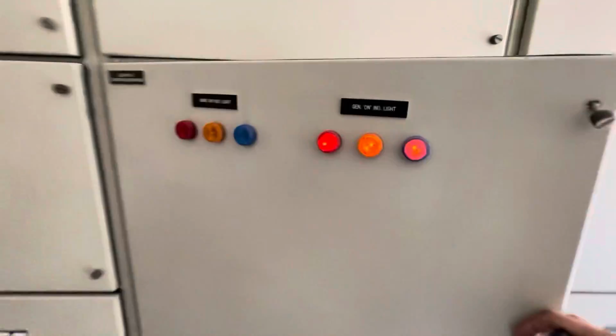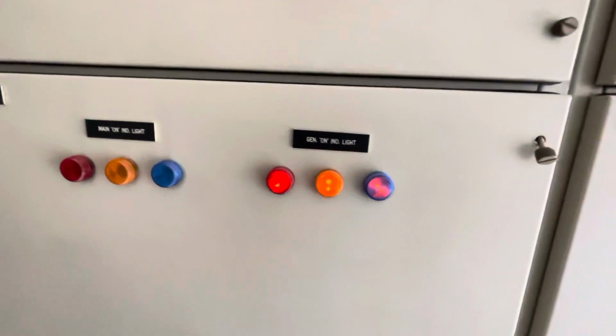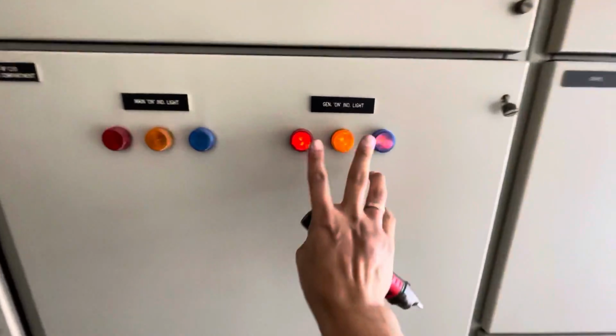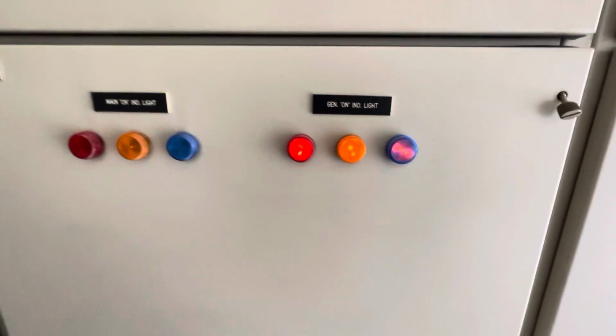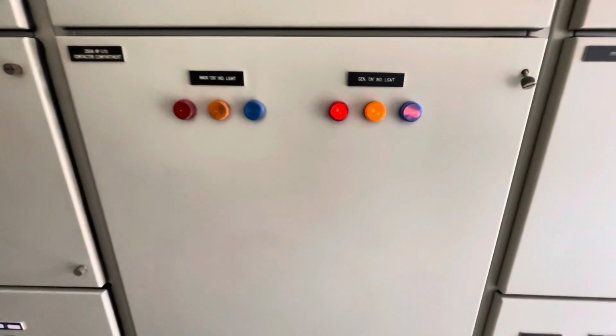Okay, there you have it. Genset successfully run. Here you can use a voltmeter to measure the voltage and also the frequency to confirm the genset is in good condition.